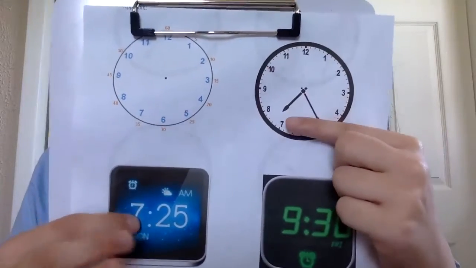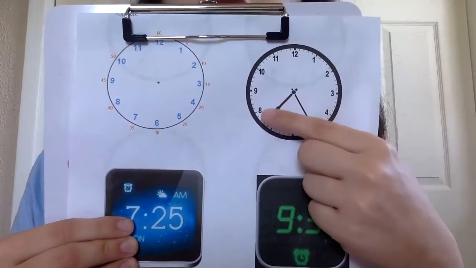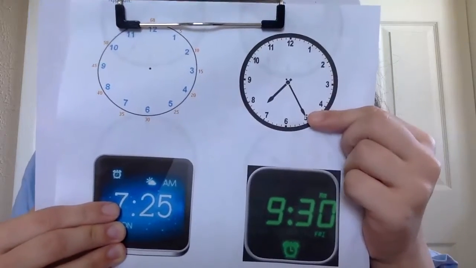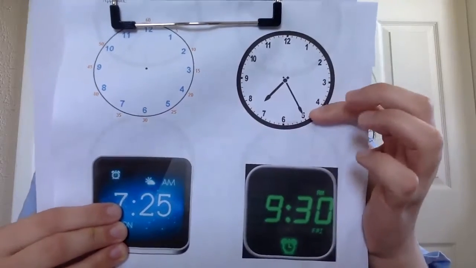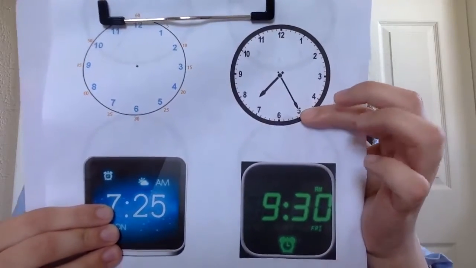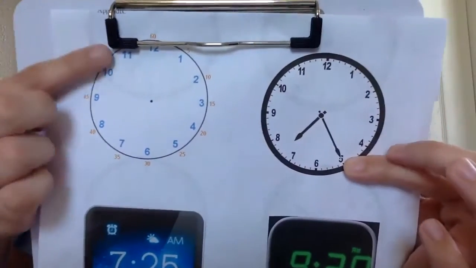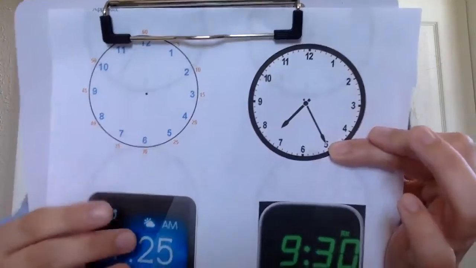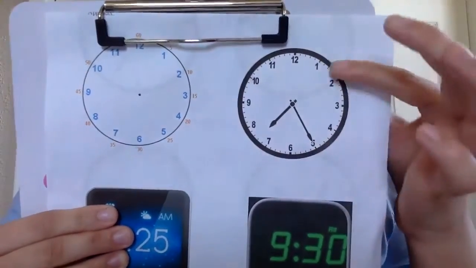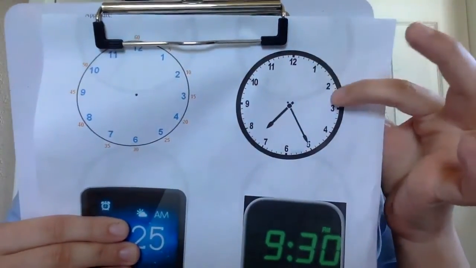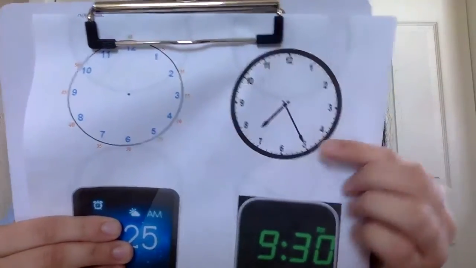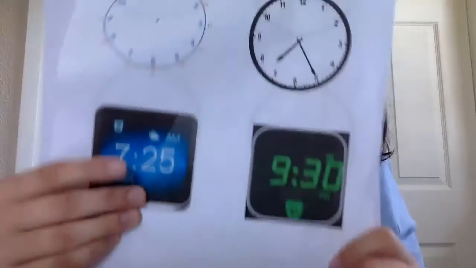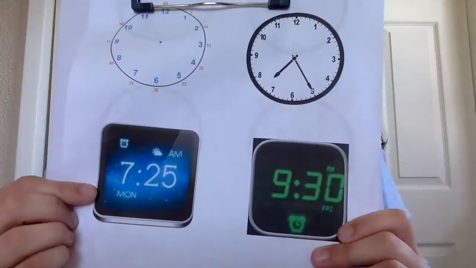So this is our hour hand because it's shorter, and it's not quite yet on the 8, so I know that the hour is 7. And this is our minute hand because it's longer, and our minute hand is right on the 5. But remember, when we're talking about minutes, we're talking about these outside numbers. So if we look at our 5, that's really 25. And if we started at our 1 and skip counted by 5s, we would go 5, 10, 15, 20, 25. So this time would read 7:25.